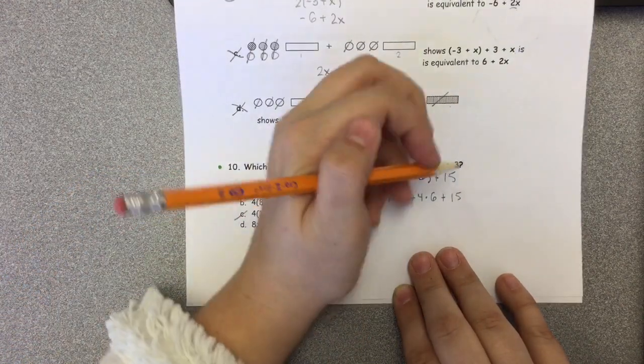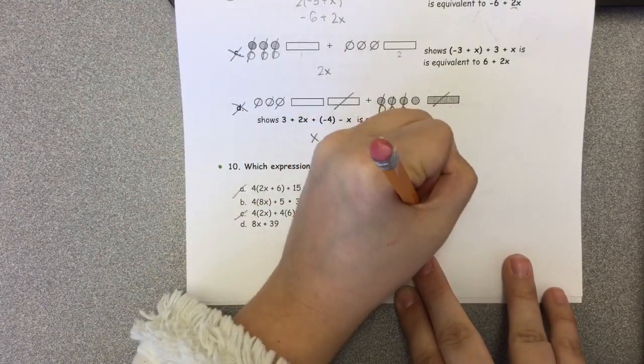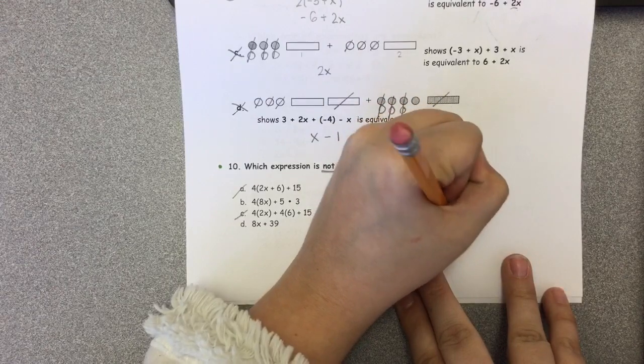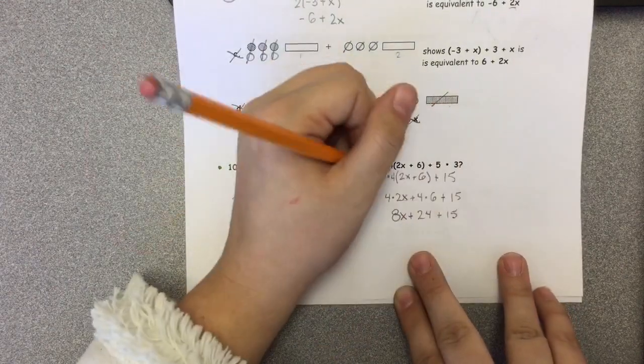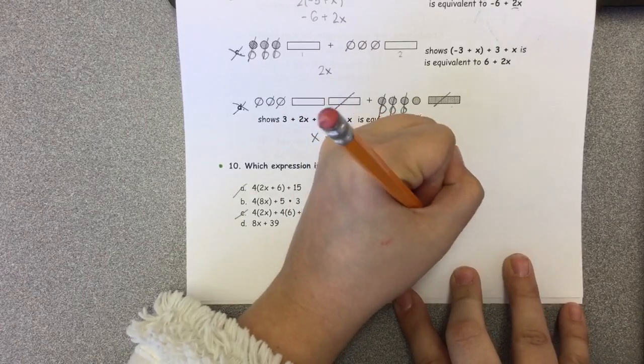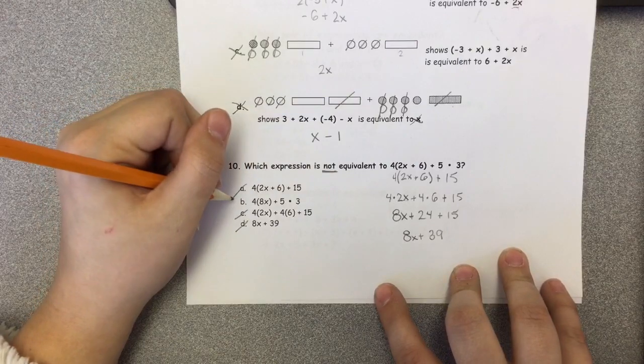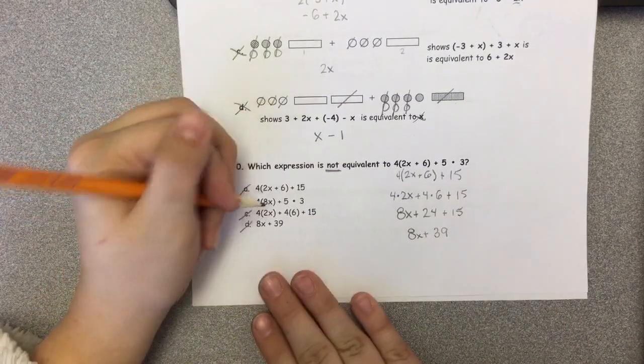Let's actually distribute now. So we end up with 8x plus 24 plus 15. If we add that 24 and 15, we end up with 8x plus 39. Well, I see that here at D, so the answer should be B, but let's check it out.